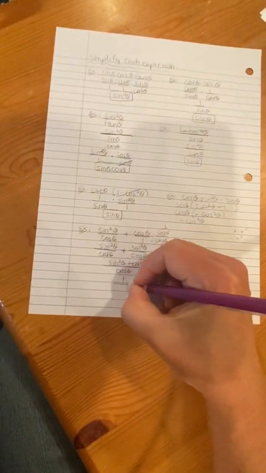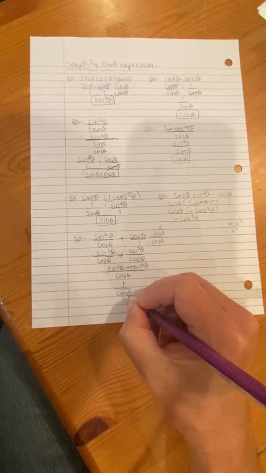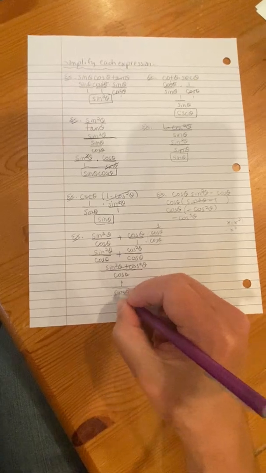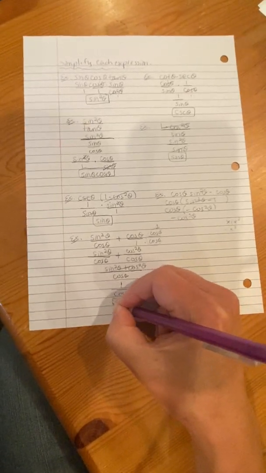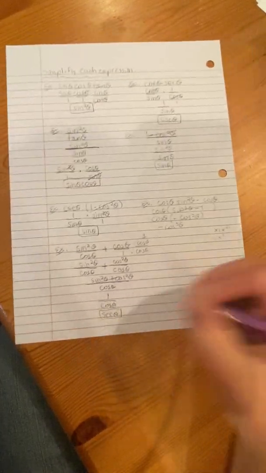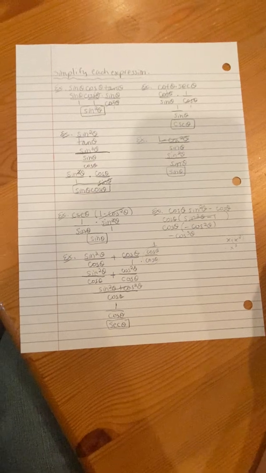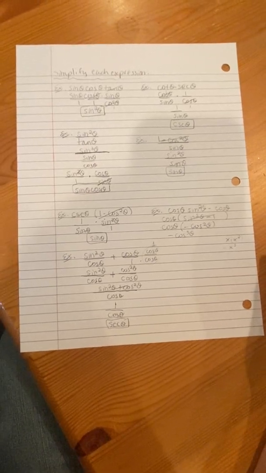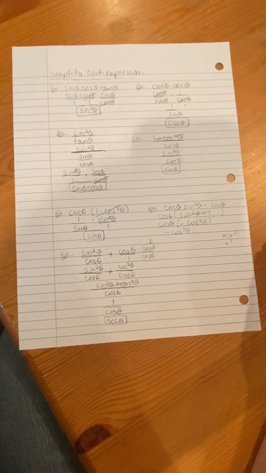Now the thing is, once I do that, I don't want to stop, because 1 over cosine theta is a reciprocal identity, that is secant theta. Okay, and now I'm all set. All right, so that was day 1, which is going to be very closely related to what we do in lesson 16.